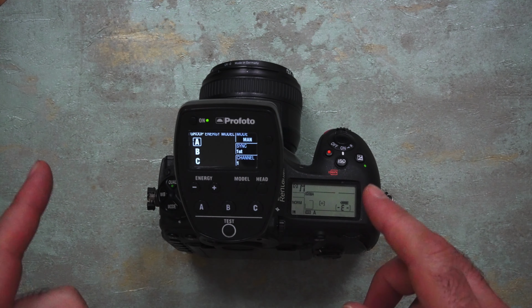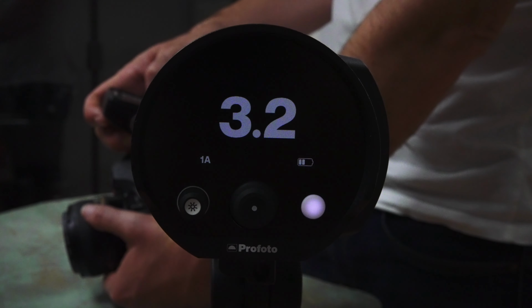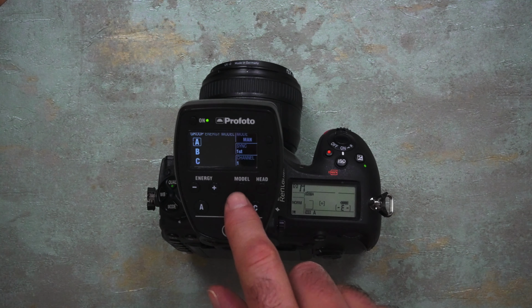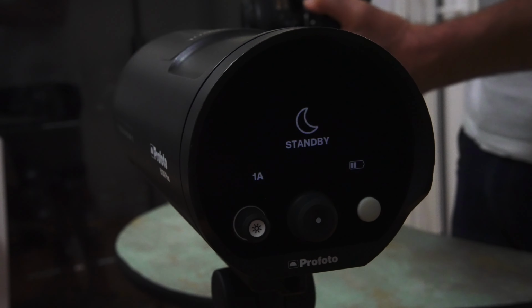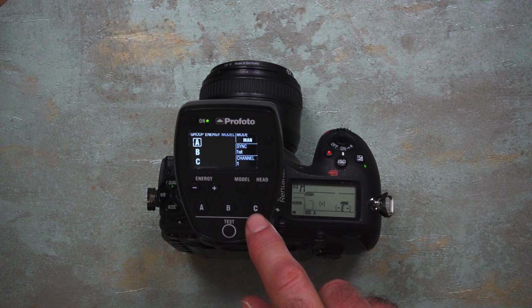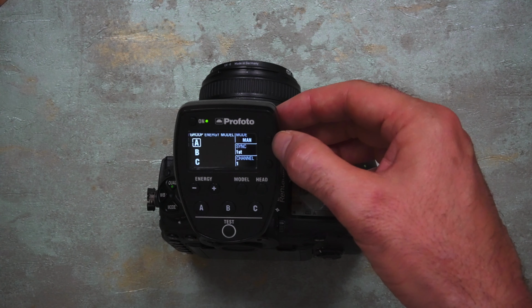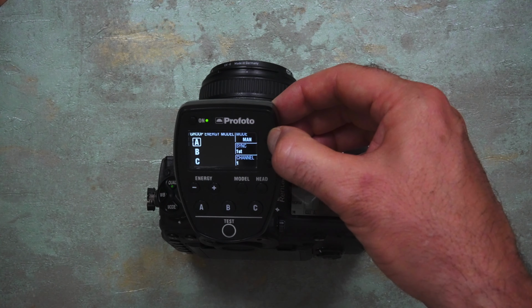First, let's go through the basic settings. I can adjust the power of my light up and down. I can turn the modeling light on or off, and I can put the light into standby mode. I have 3 groups to assign lights to and 8 channels to choose from. The top button switches between modes.